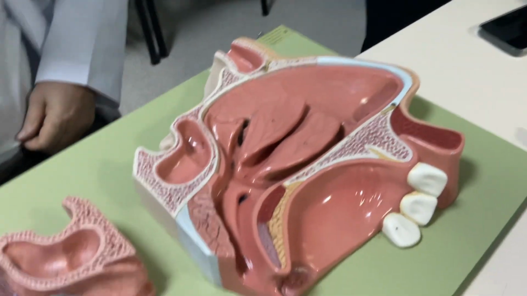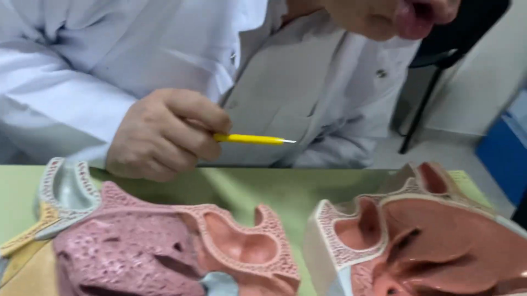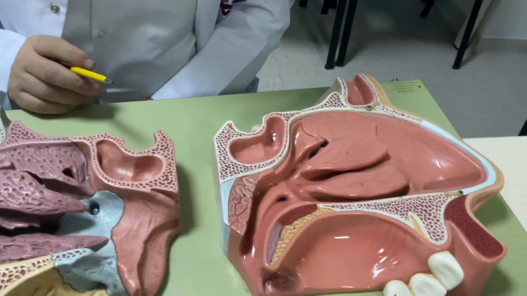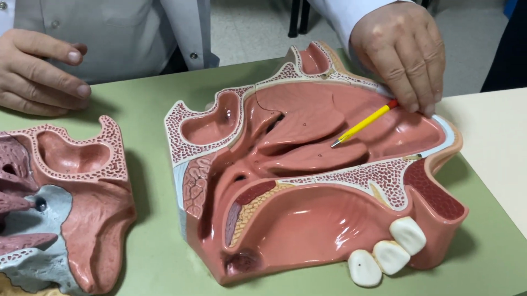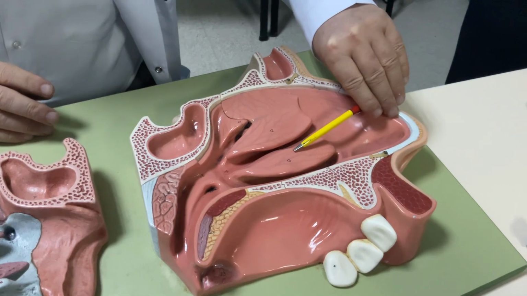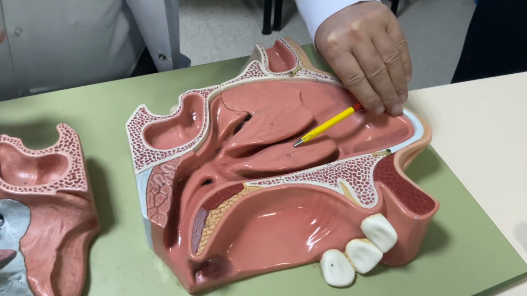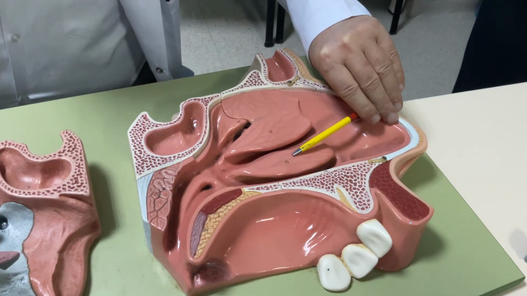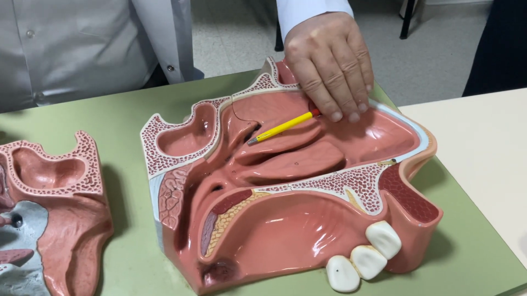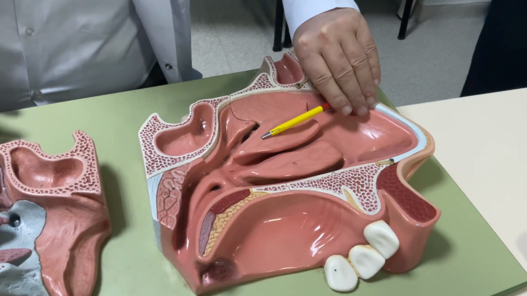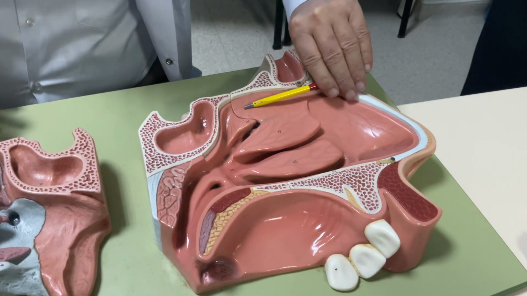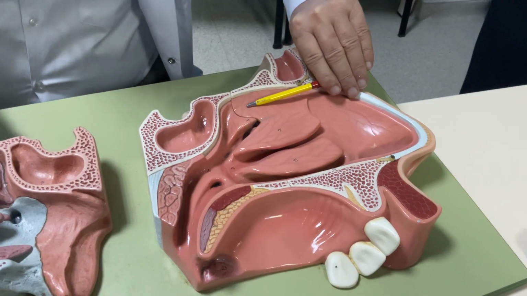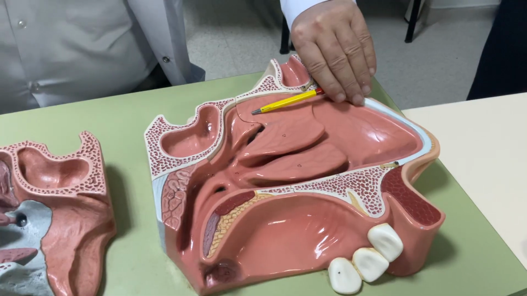On the lateral wall, we have the turbinates or conchae. This one is the inferior nasal concha, made by an individual bone. This is the middle nasal concha. This is the superior nasal concha. Sometimes we have a supreme nasal concha.